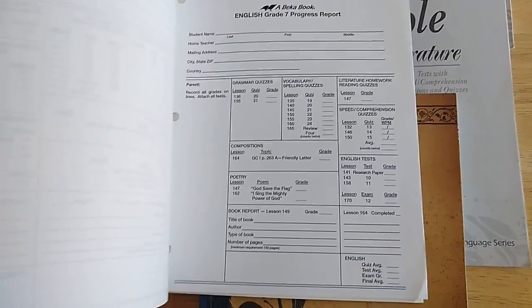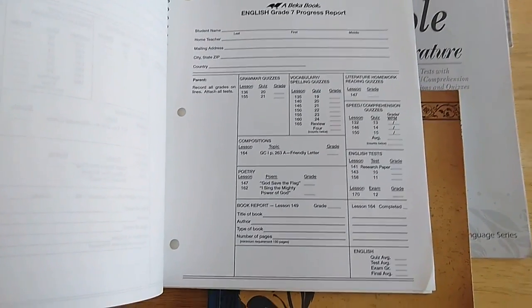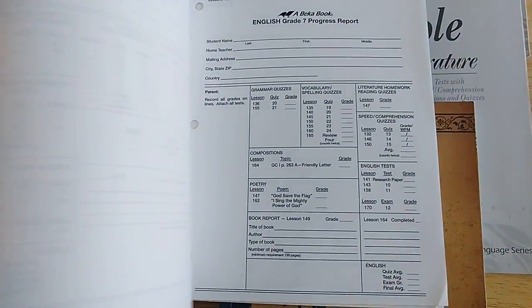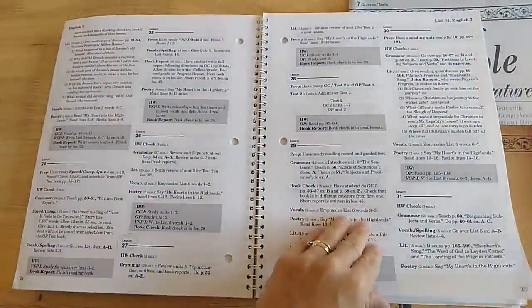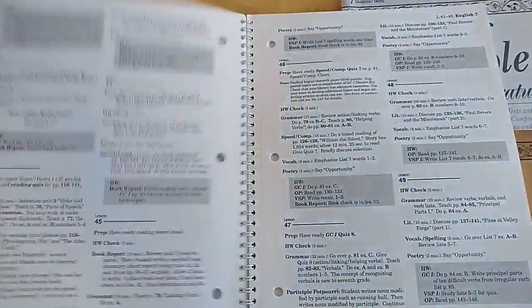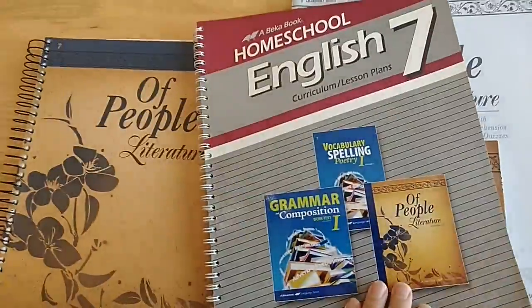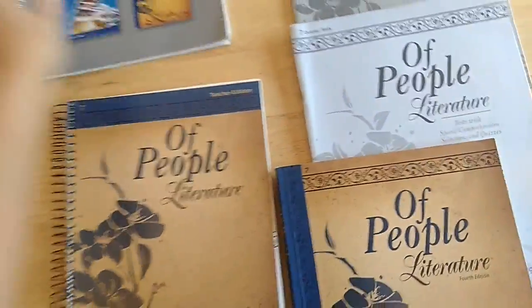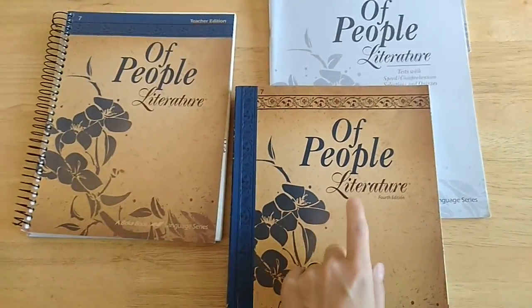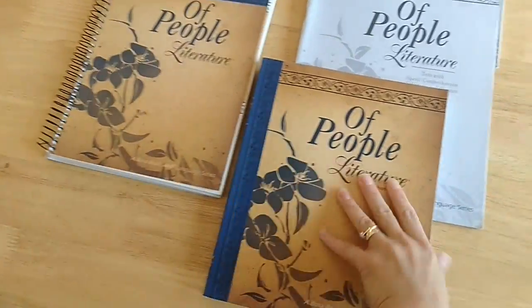Okay, so the back of the book has, I don't remember if there's four of these sheets maybe, but they have these progress reports here in the back. But you can see that the teacher book, it's the same layout, just each day it just tells you what to do for each of these books. So that's what that is. All right, now this is the student book for the literature, and this is the teacher's part for the literature. Okay, so we'll go through this one.